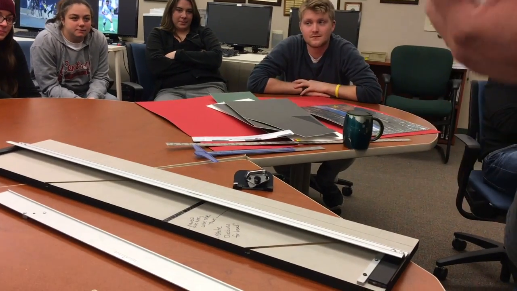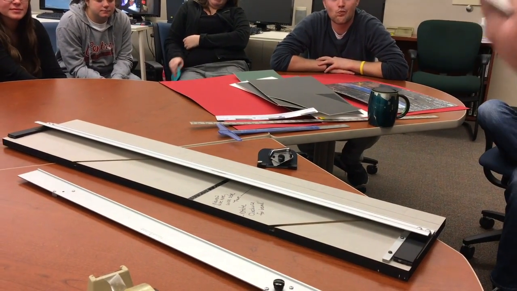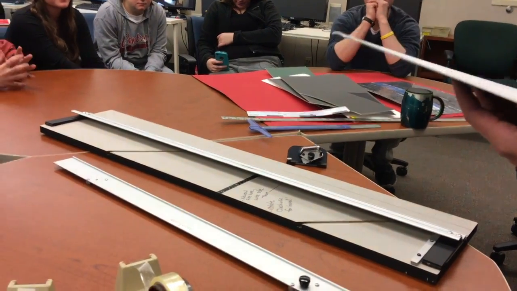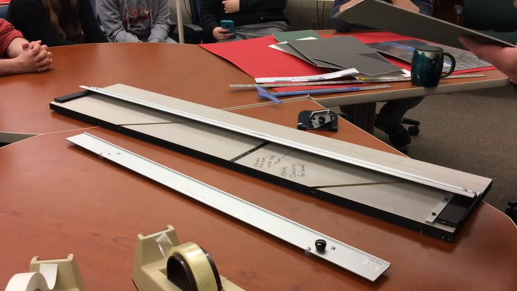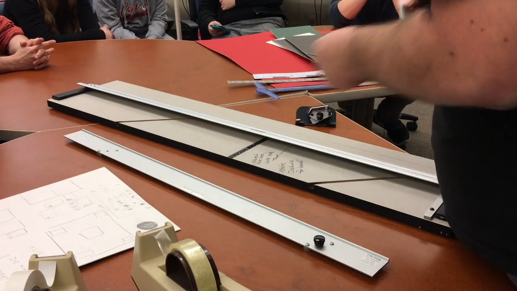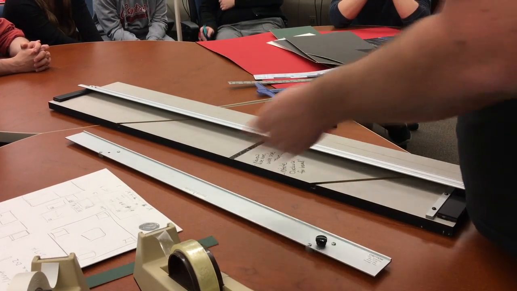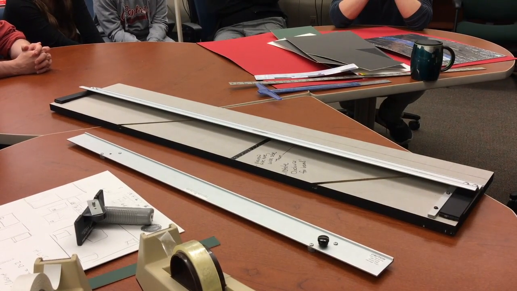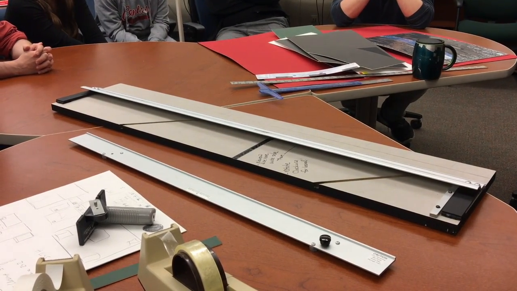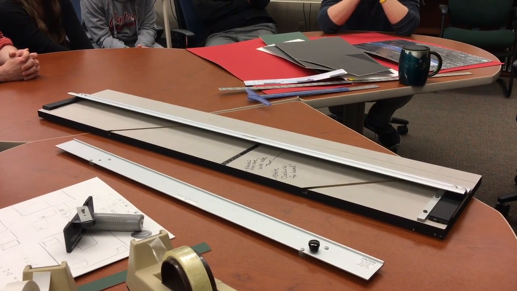All right. So, but my point here is I'm just trying to show you guys. You want to take your time and be careful. All right. Now, straight cut is pretty simple, pretty easy. Again, just be careful with it. This is the bevel cutter. This is what you'll want to use to cut the windows for your images.